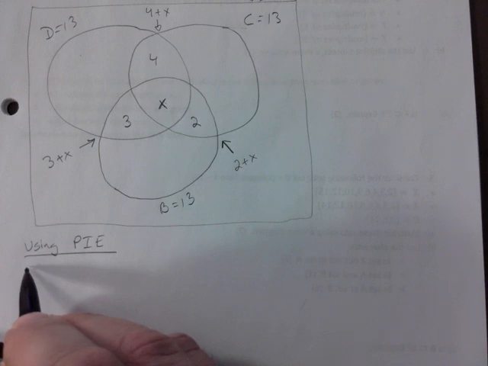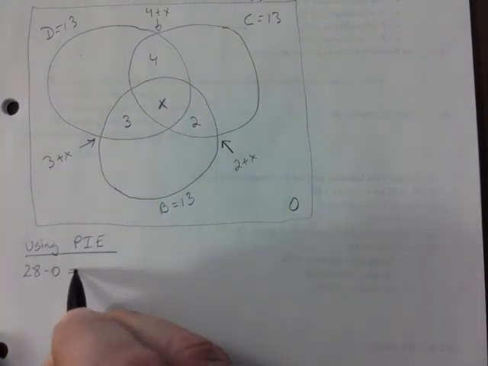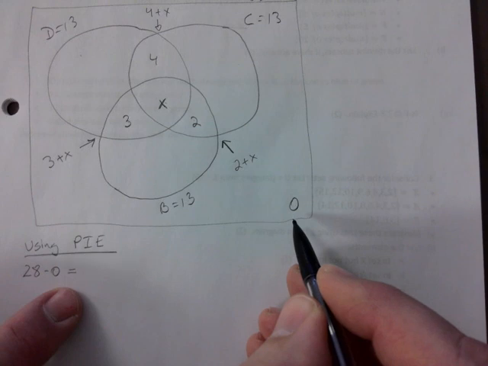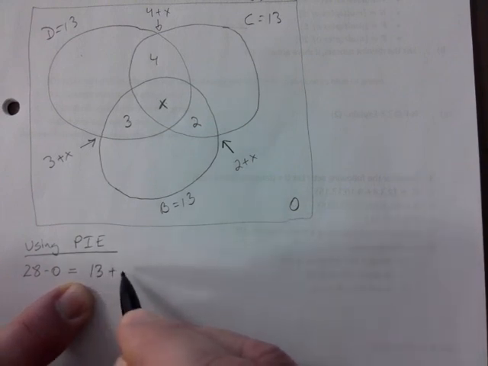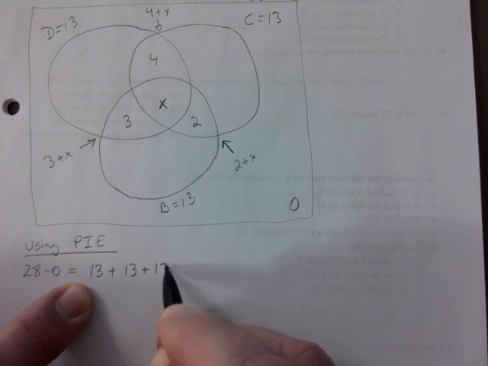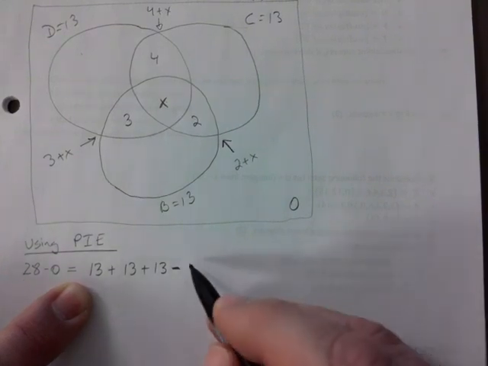So we would go 28 minus 0, or just 28. I'm going to go minus 0 just to make sure we understand that there are no outliers, because I don't want you to forget to subtract the outliers if you have to. And then we just simply add up the big numbers outside the circles. We subtract all 3 intersections, but you have to be careful here. Put that in brackets.